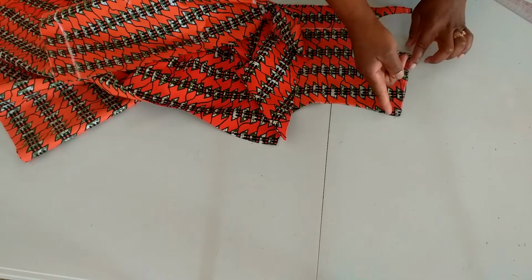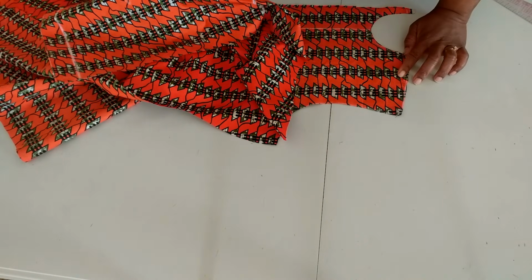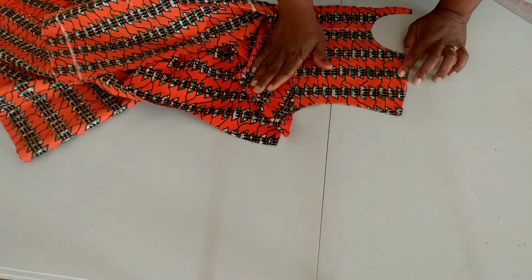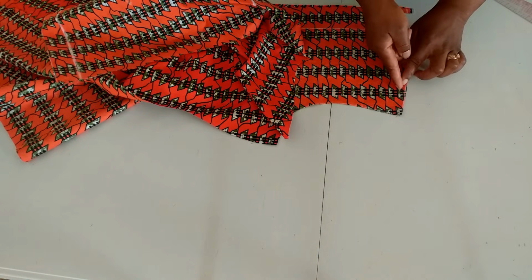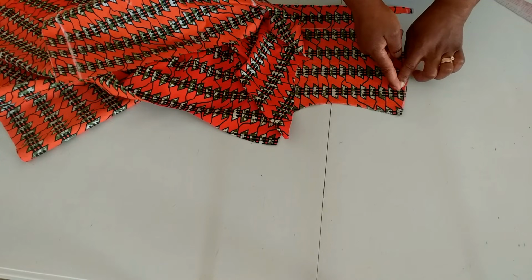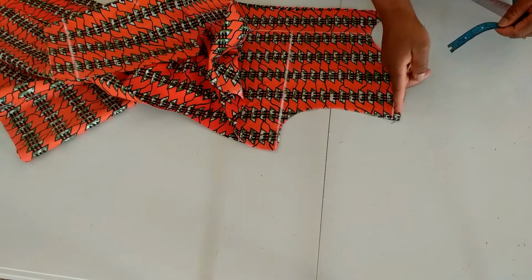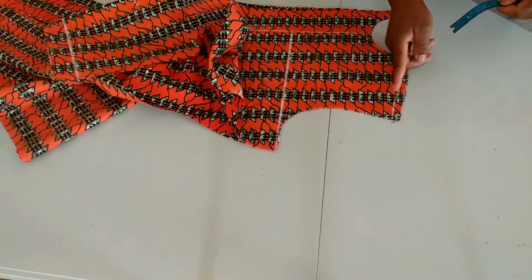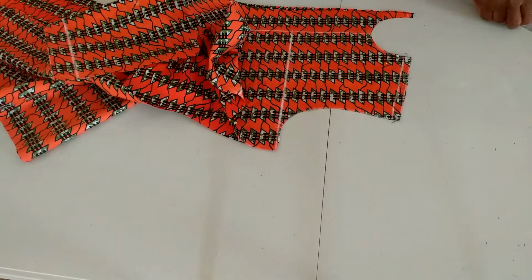I'll subtract 1 inch from the front pattern and add it to the back pattern. But because I'm marking directly on the fabric, I'll subtract ½ inch and use ½ inch for seam allowance. I've marked ½ inch and connected it. So I'm going to trim this ½ inch off, and the remaining ½ inch I will use as seam allowance to join the shoulder.